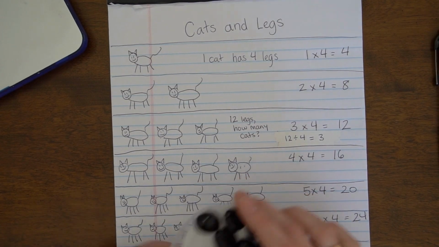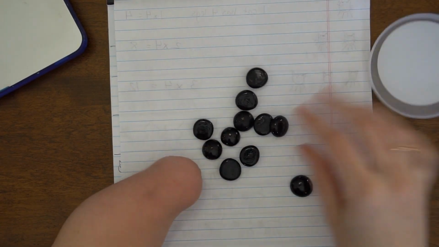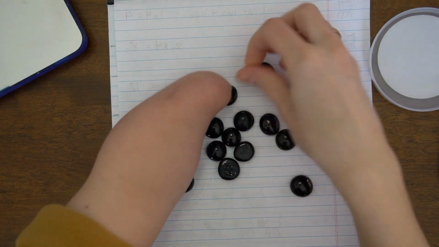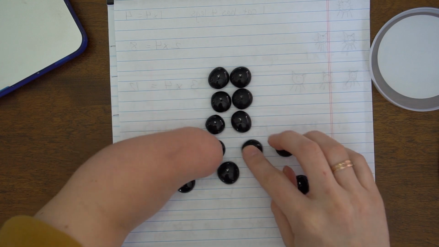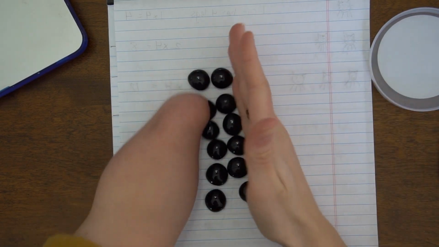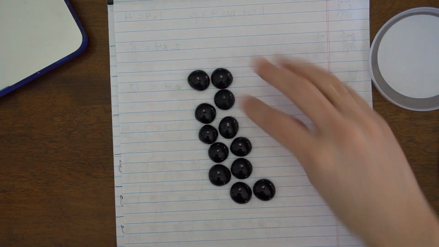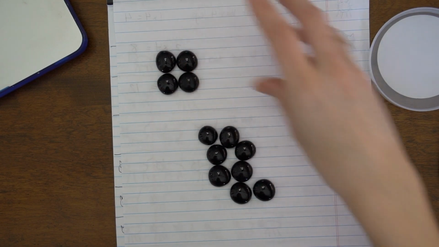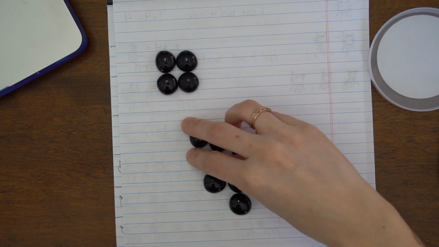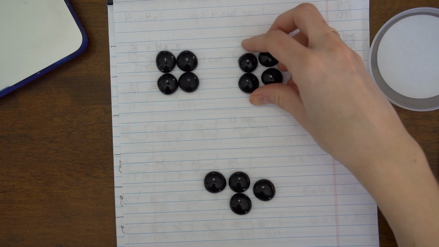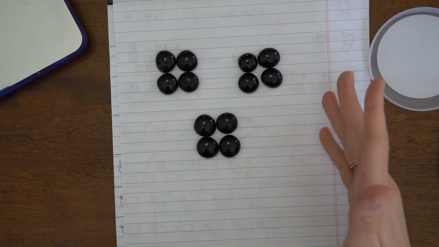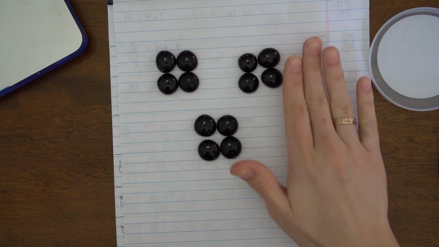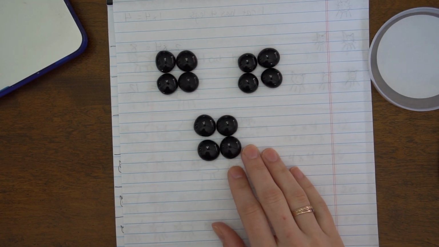I can show you that with these little rocks. So if each rock is a leg, there's 2, 4, 6, 8, 10, 12 legs. So 12 legs, how many cats? Well, we make a group of 4 legs for one cat, a group of 4 legs for another cat, and a group of 4 legs for another cat. 12 legs is 3 cats, 3 groups.